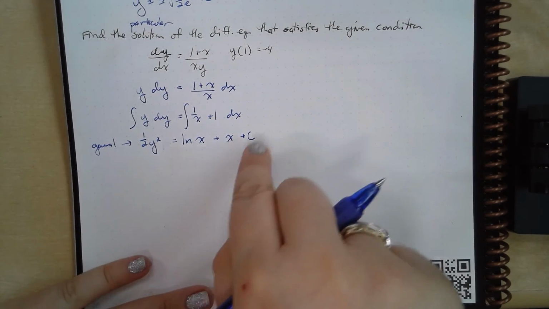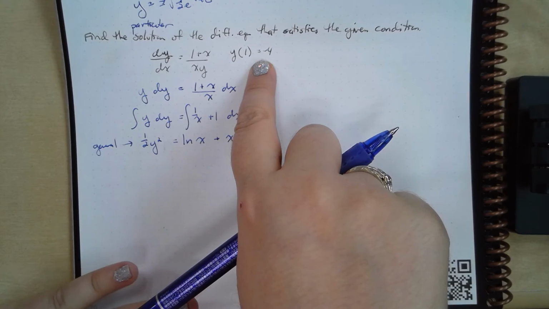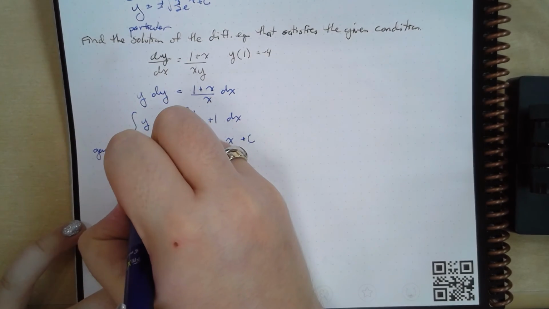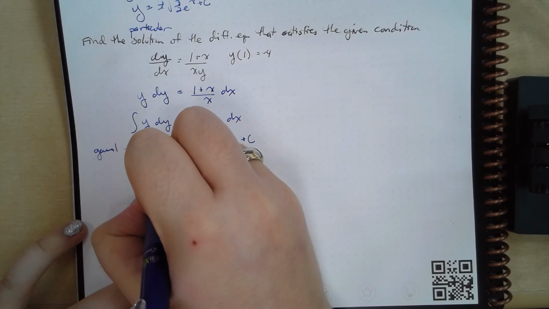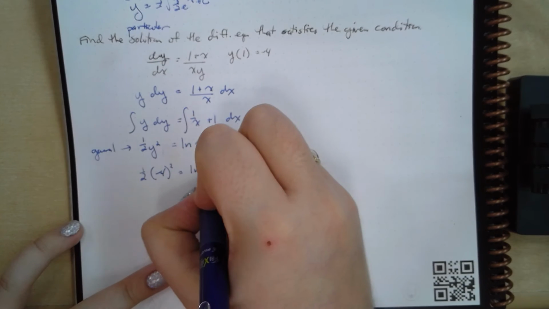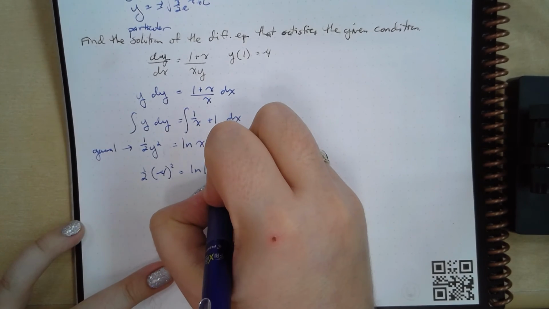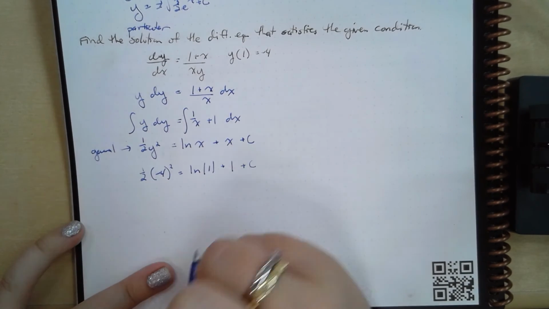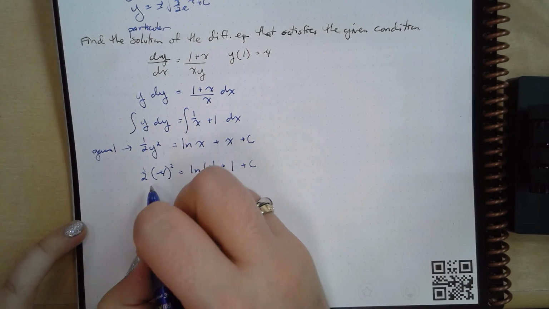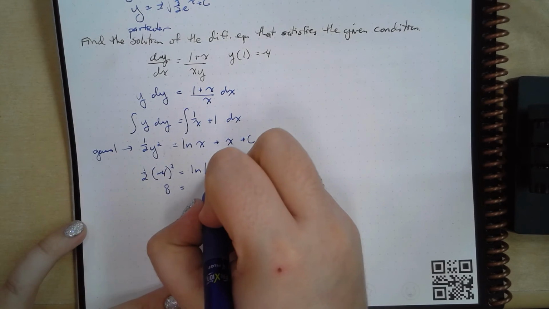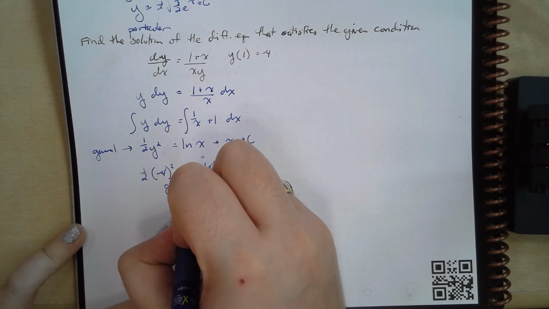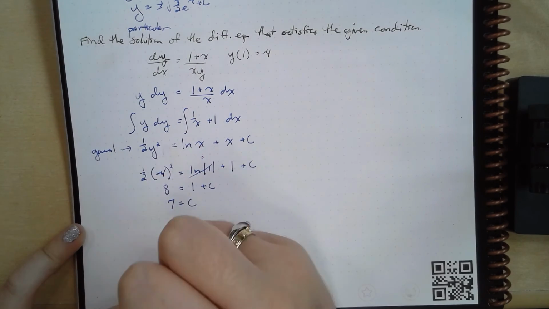We want to find c when y of 1 is equal to -4. So we're going to have 1/2 times -4, because that's what our y is, right, is equal to the natural log of 1 plus 1 plus c. Okay, so -4 squared is 16 divided by 2 is 8, is equal to the natural log of 1 is 0, is equal to 1 plus c. So if I subtract from both sides, it looks like 7 is equal to c.